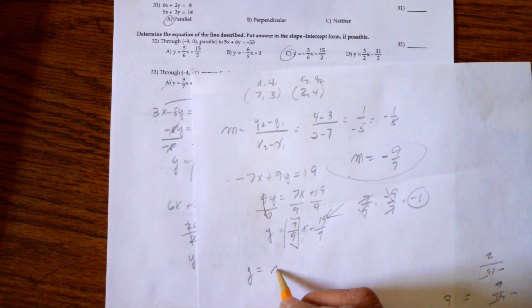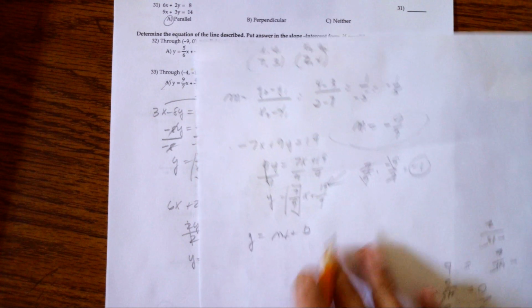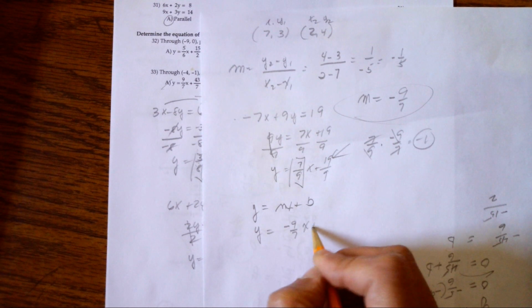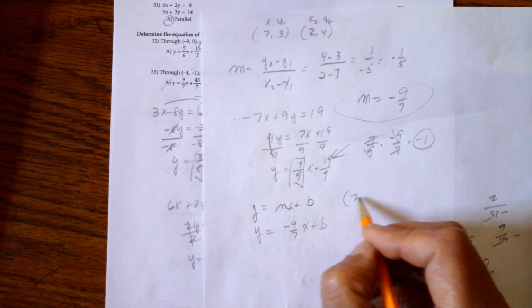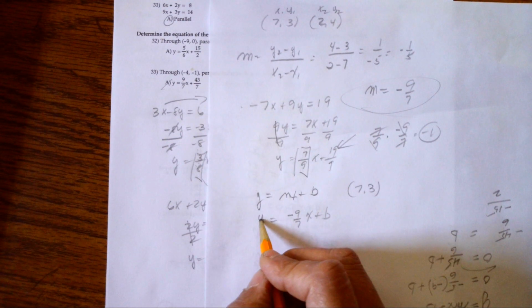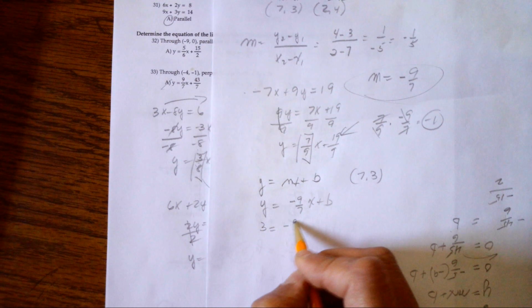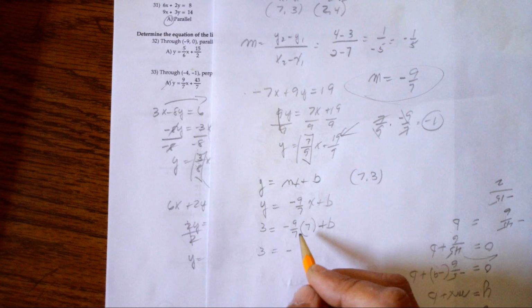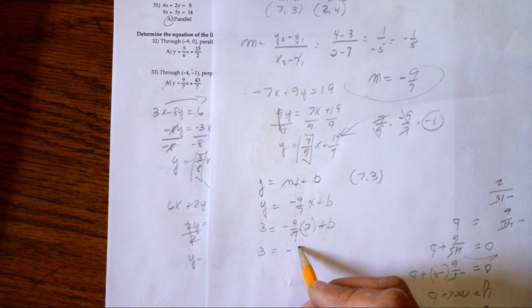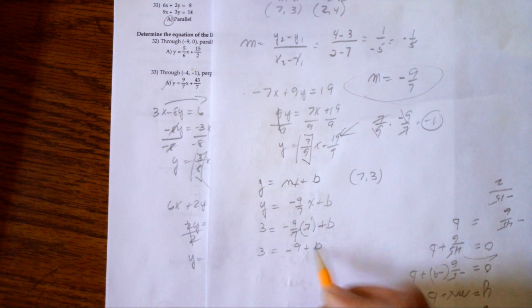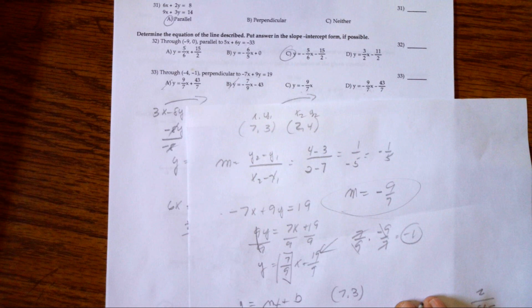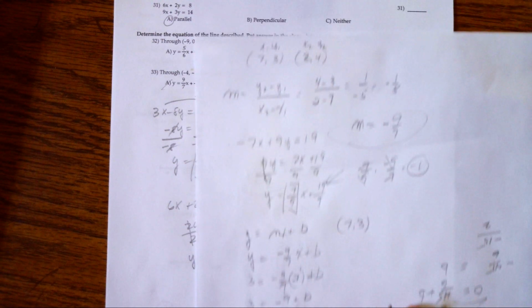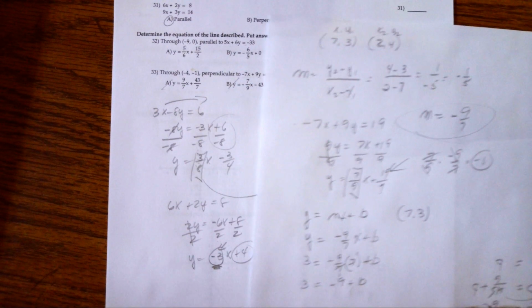Y is equal to mx plus b. So my line has to have a slope of a negative 9/7 times x plus b. And I'm going to use the point he gives me, 7/3. So in place of my y, 3 is equal to minus 9/7 times my x value plus b. Here I get some cancellation. This is negative 9 plus b. Yeah, alright, so if I... Am I headed towards a disaster here?